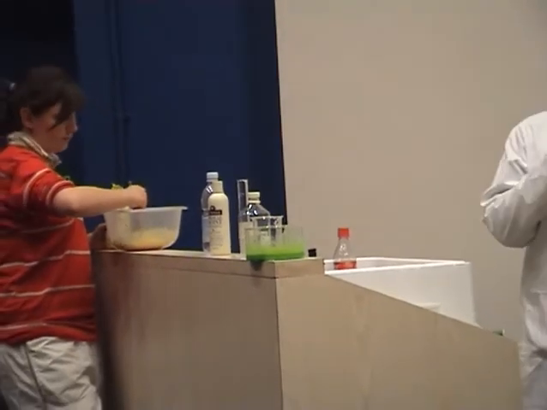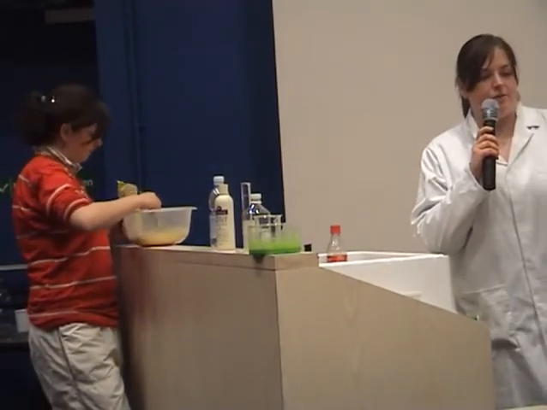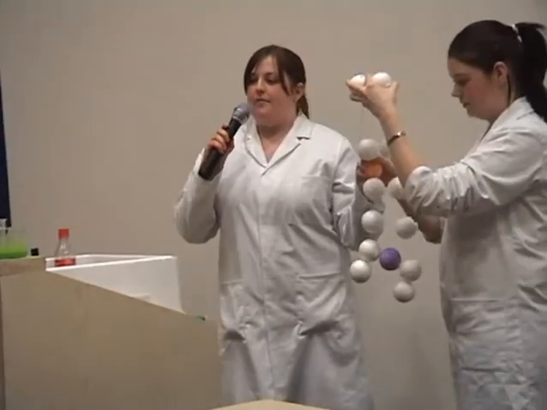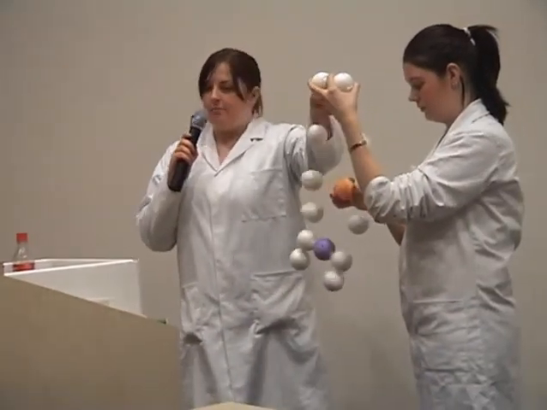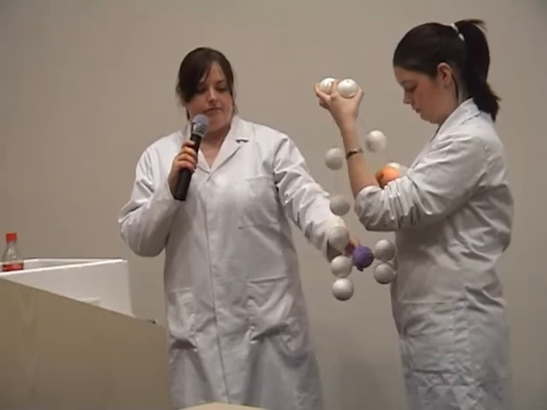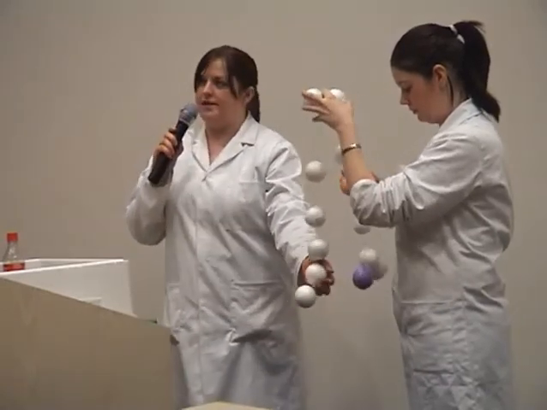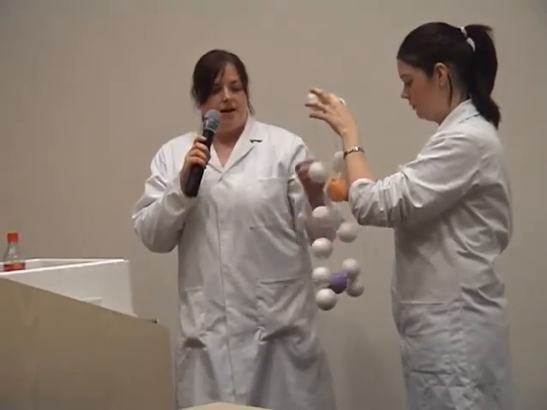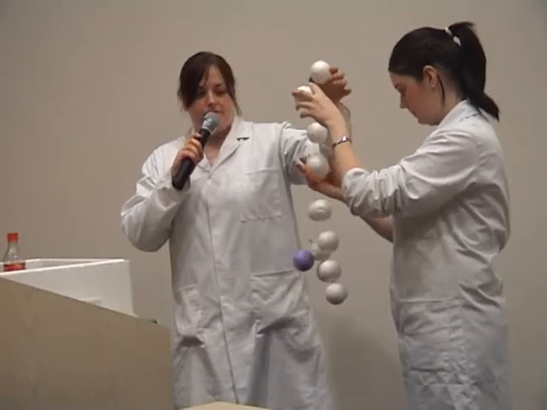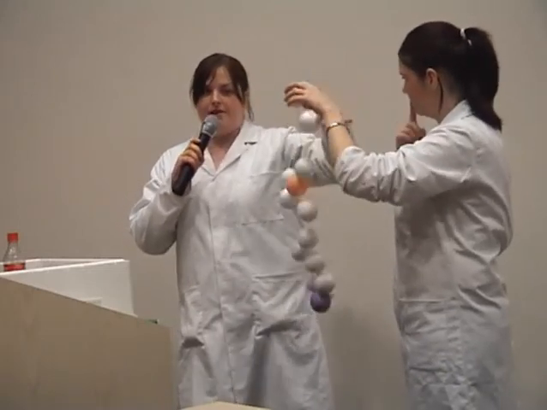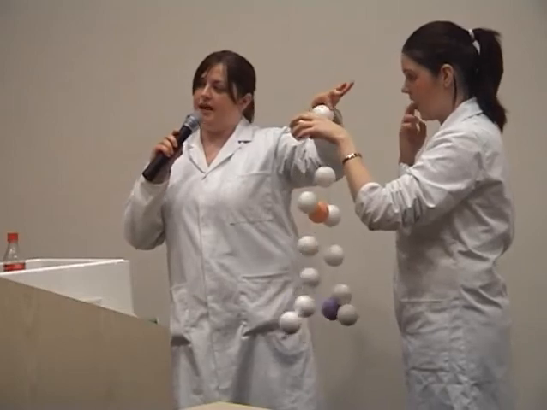What actually happens in the slime is the borax solution has reacted with PVA, which is the polymer, and the chains form a bridge between the two chains. It means that it flows because the chains move up and down, and the polymers bridge at different places, making it become solid.